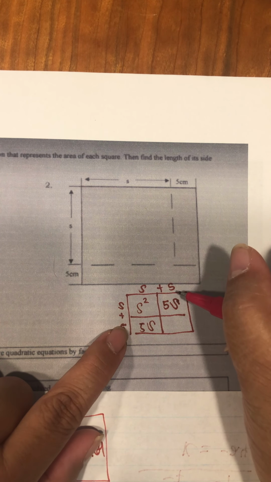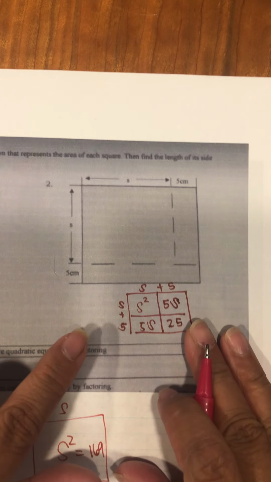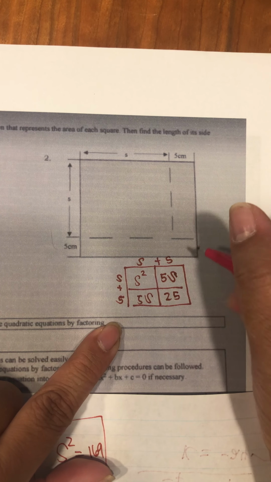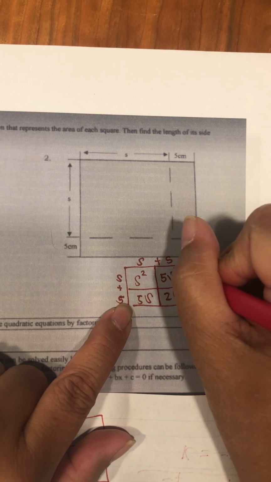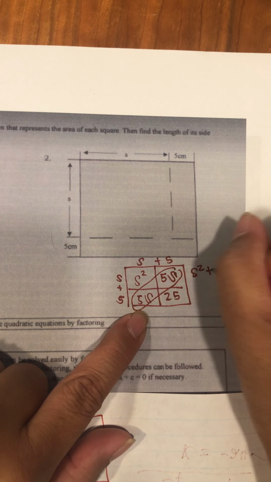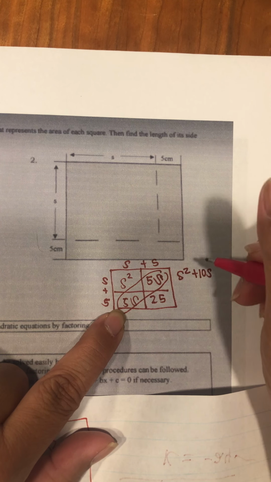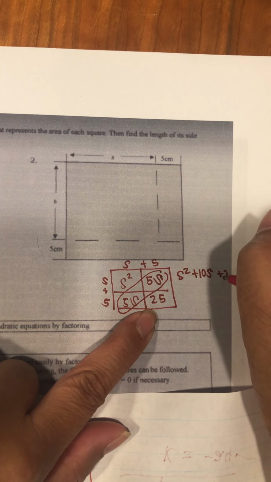And then 5 times 5 is 25. Then you combine like terms. So you end up with S squared, then 5S and 5S is 10S, plus 25.